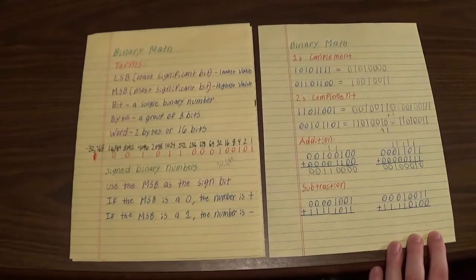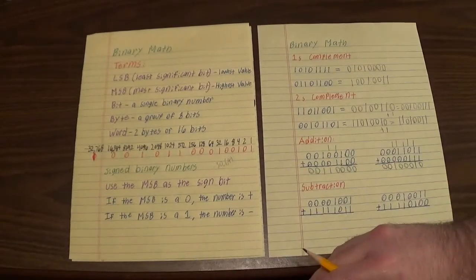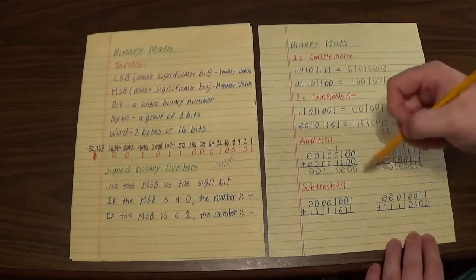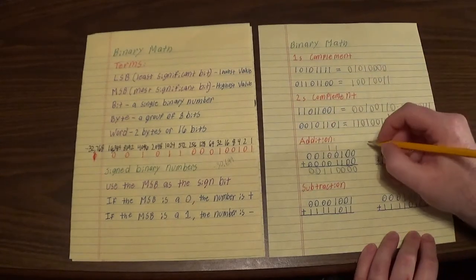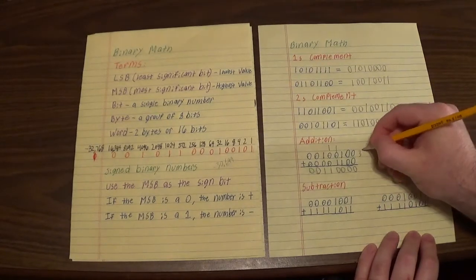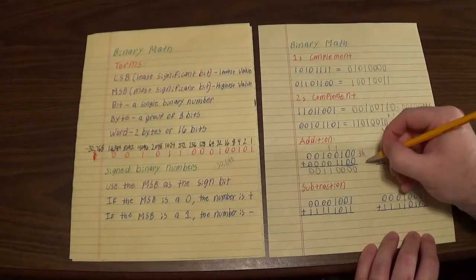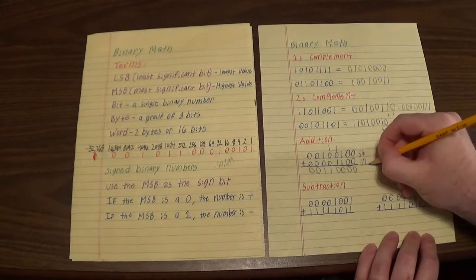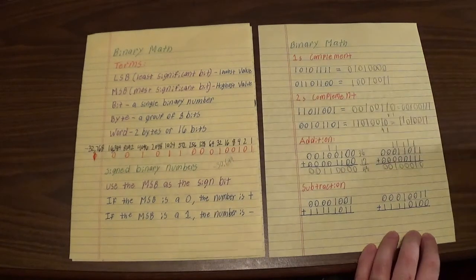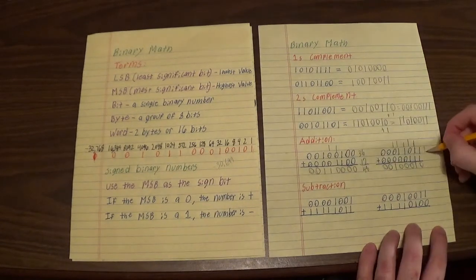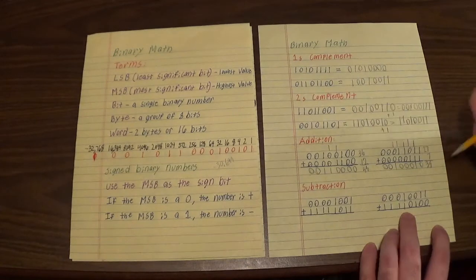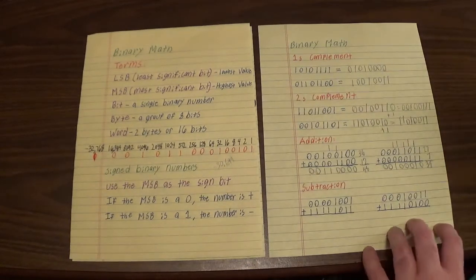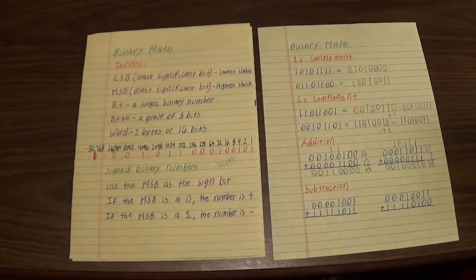So I can convert these again. This is 36 and this is 12, so my answer is 48, and here this is 27 and 7 to give me 34. To check your answers, you can convert these back to decimal of course.